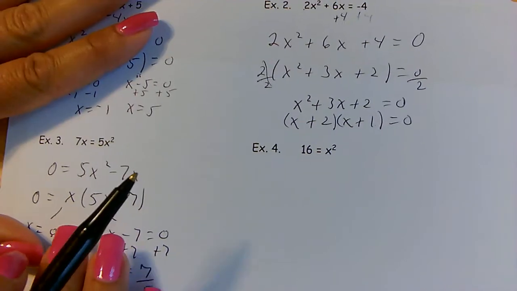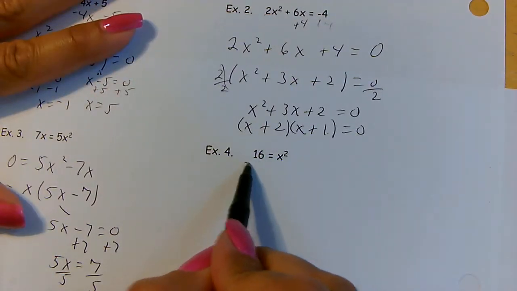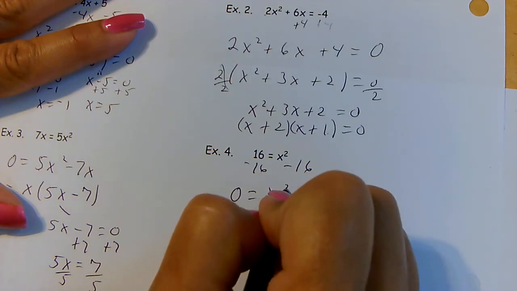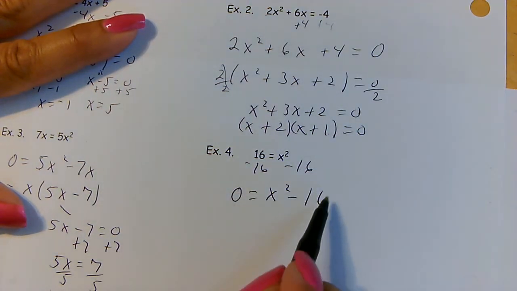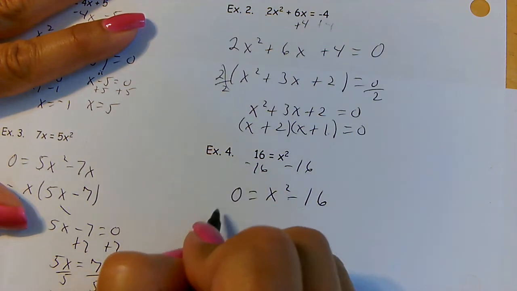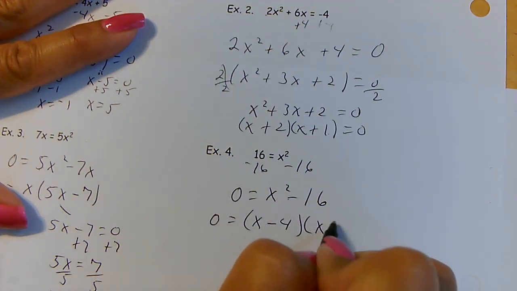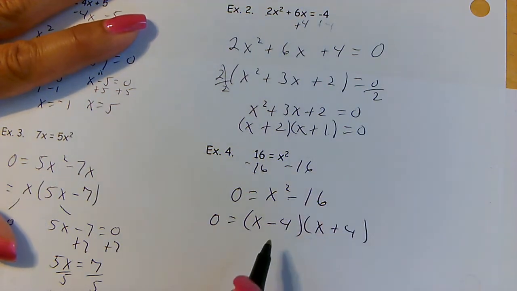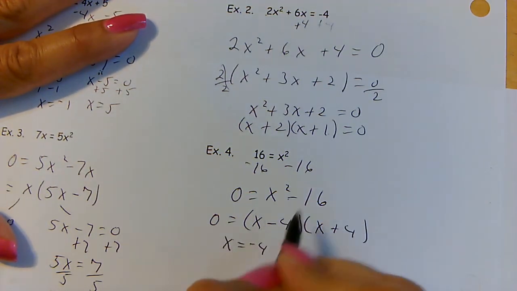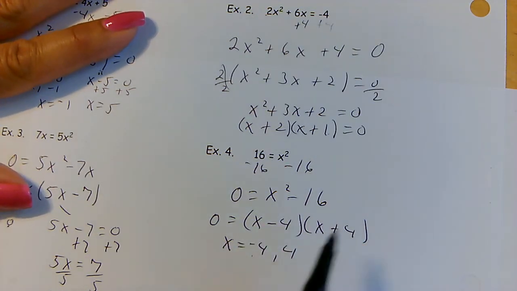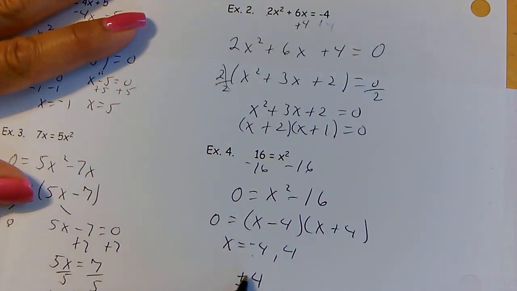Over here, my a is positive. I'm going to minus 16 from both sides. Factor to solve. I have two terms. I have a difference of perfect squares. So the solutions are going to be -4 and 4. Sometimes the notation for that is both +4 and -4. It means the same thing.